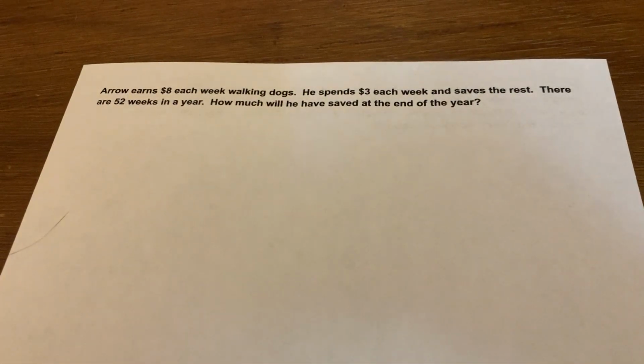All right, today we're going to start studying how to solve multi-step word problems. So I'm going to show you two different types of problems today. I'm going to show you an example of each, and then I'm going to have you solve one on your own, okay? So the first one says, Arrow earns $8 each week walking dogs.